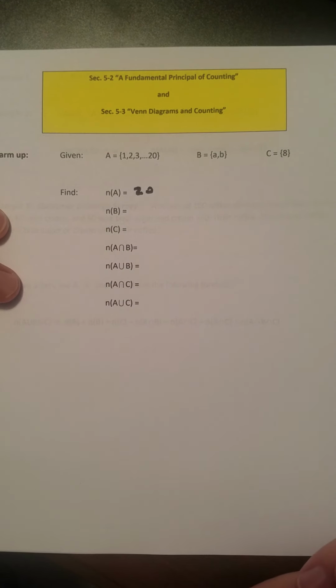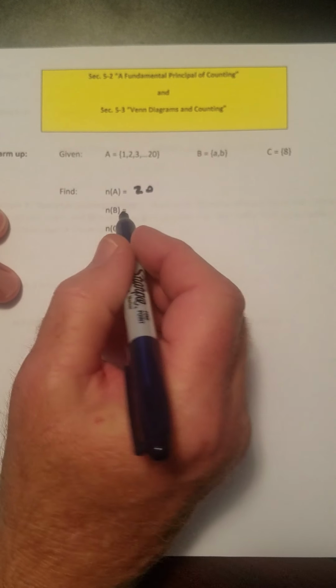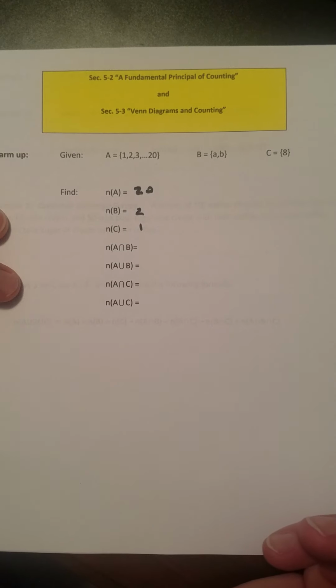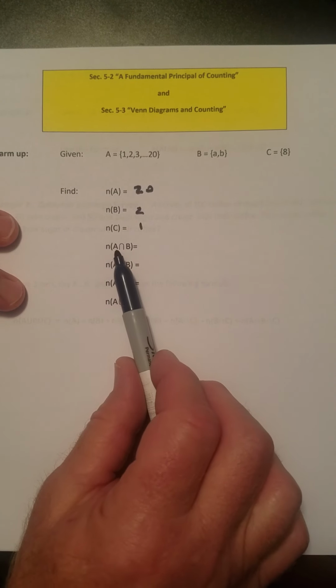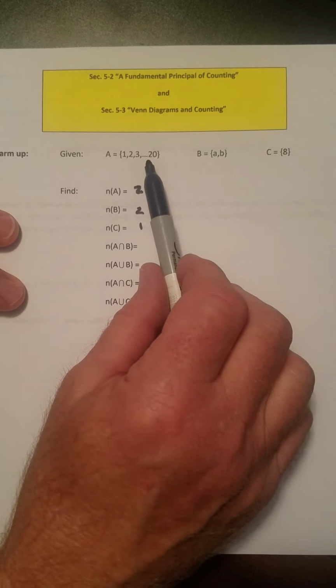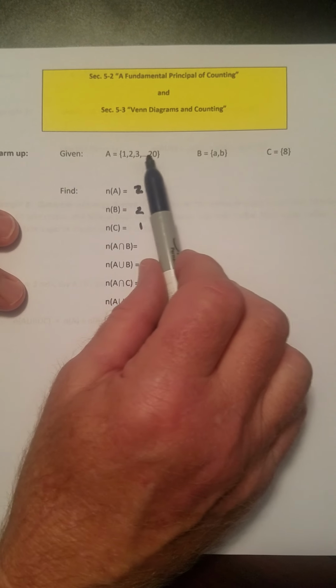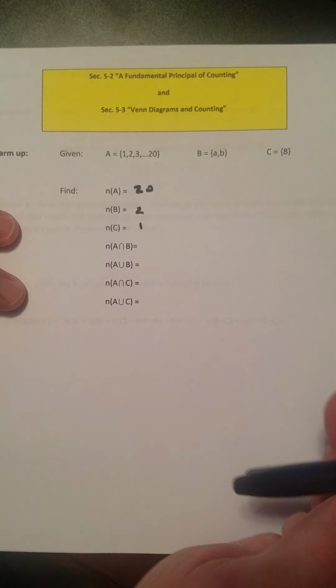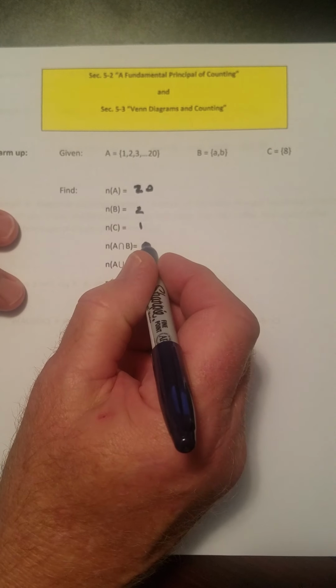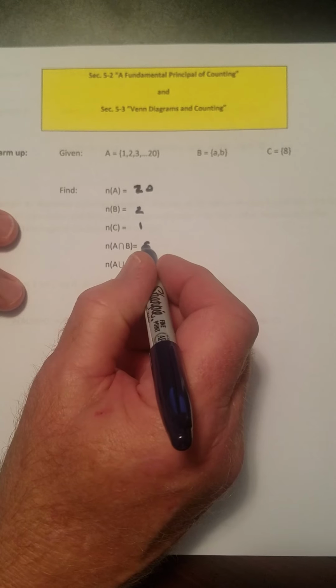So we have 20 there. The number in B is 2, and the number in C is 1. Then we go down to how many are in the intersection of A and B. As you look at these two, what is the intersection? Which elements do they have in common? Well, they don't have any in common, so the intersection would be the empty set, and the number in the empty set would be 0.